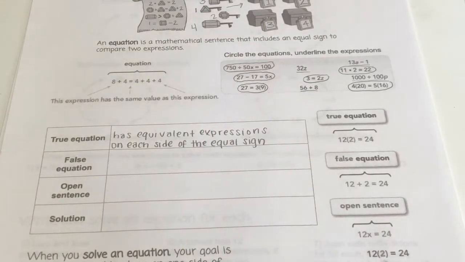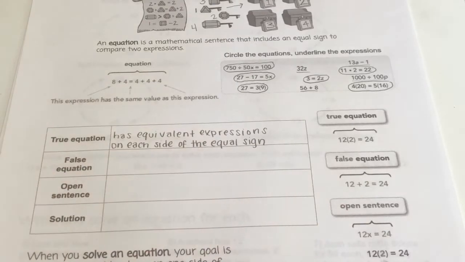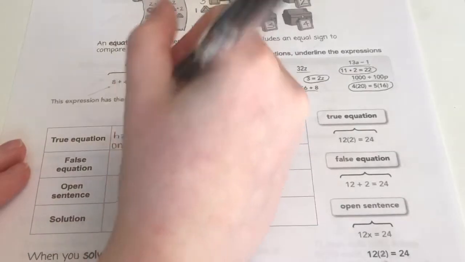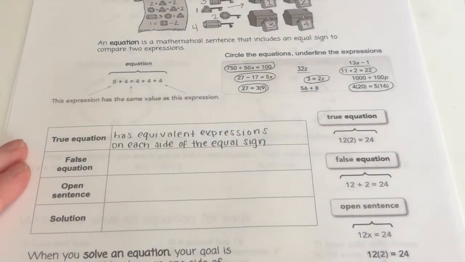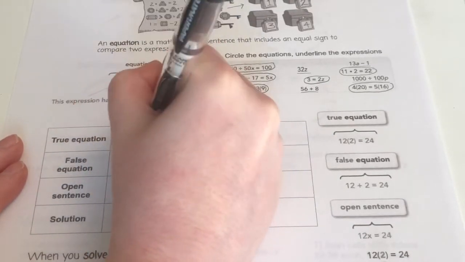As opposed to a false equation, which you can probably guess what that is. Here's an example of a false equation right here. 12 plus 2 equals 24, which is false. It is not true. So a false equation is just the opposite of a true equation. It has expressions that are not equivalent on each side of the equal sign.